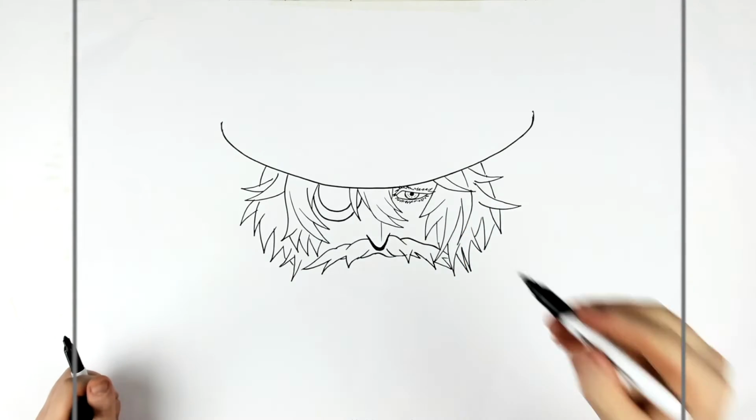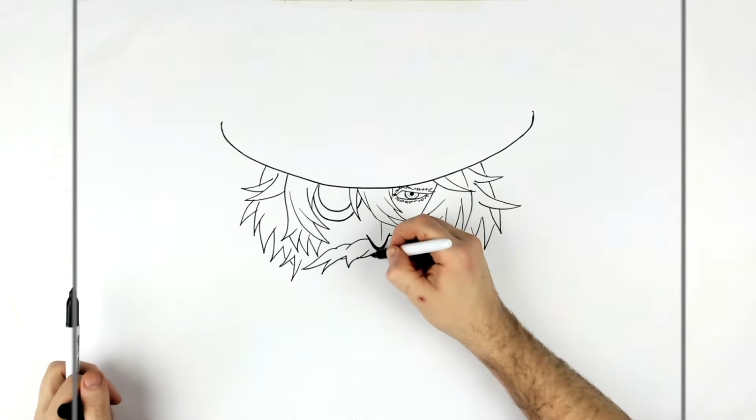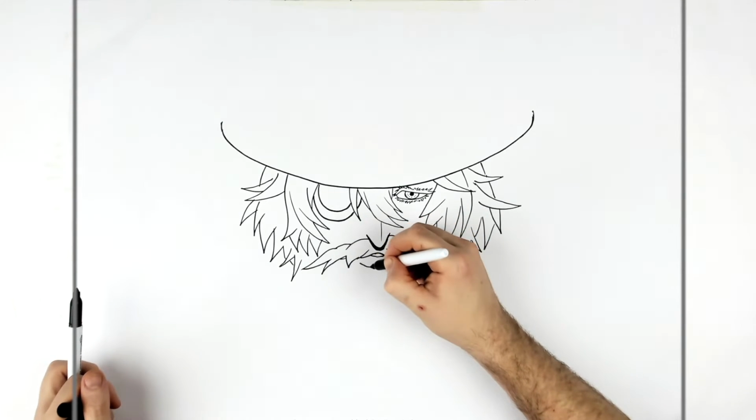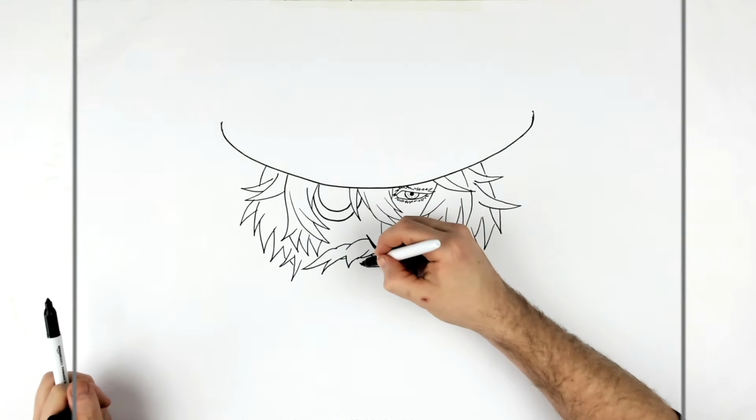Like so, and then his mouth, you can see like the middle of his mouth just underneath the mustache here, and then his bottom lip crossed like so, and there's a shadow underneath it. In Record of Ragnarok they do a lot of the shadow stuff.